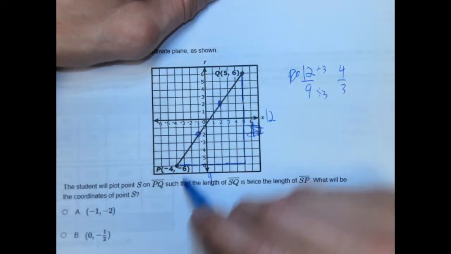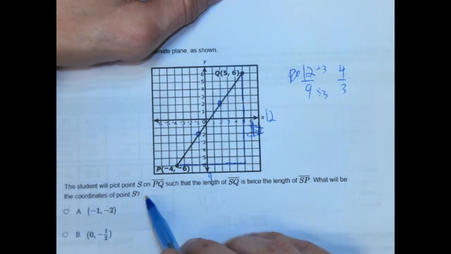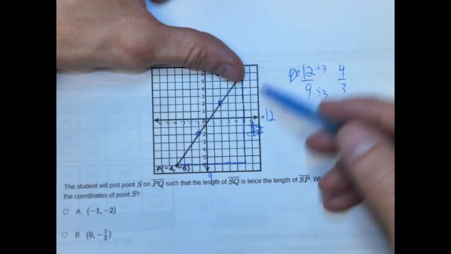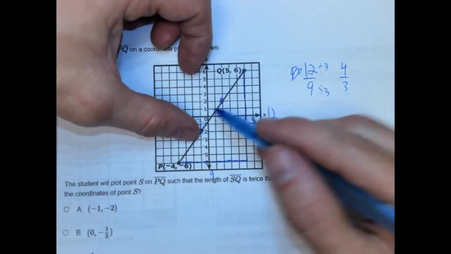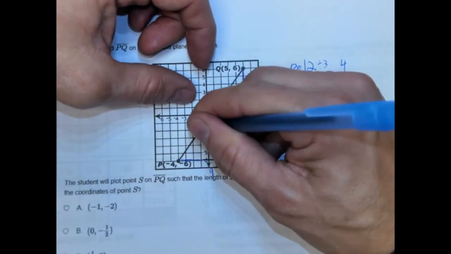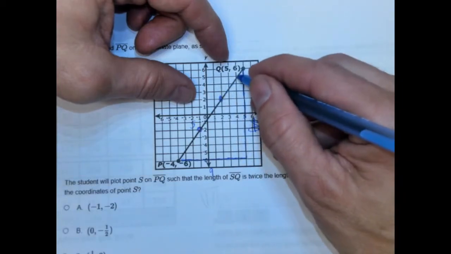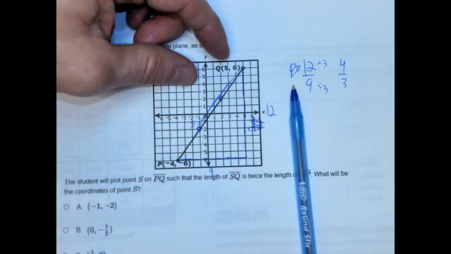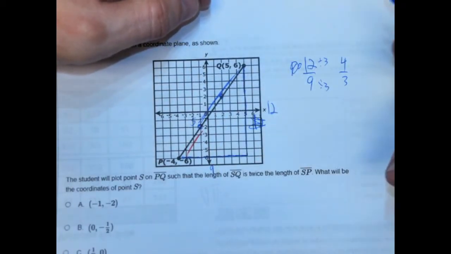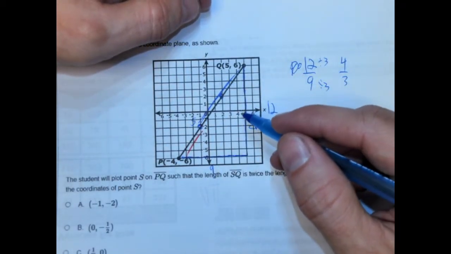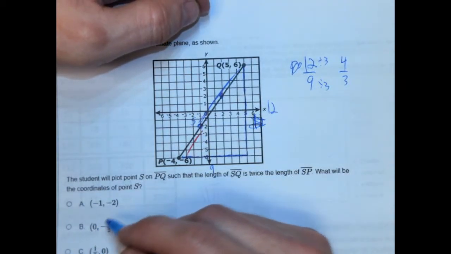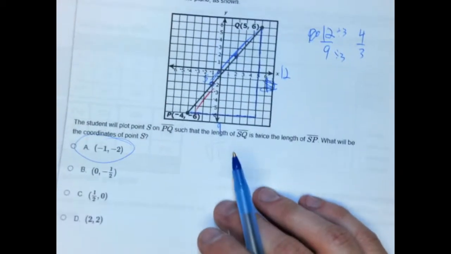Now, SQ is going to be twice the length of SP. So S is going to be either here or here. We want the distance to be double that of this. So this is obviously S right here. This is twice the size of this right here. If you can just understand rate of change, I think this problem is a lot easier. And the coordinates at this point are obviously -1, -2.